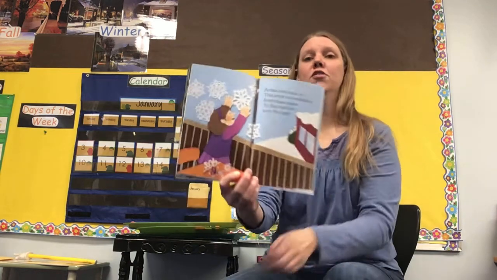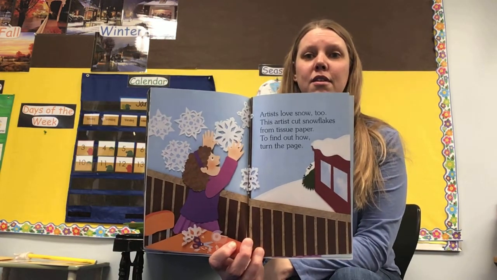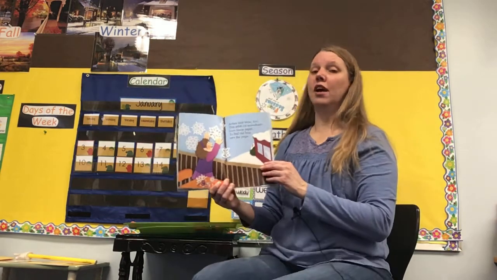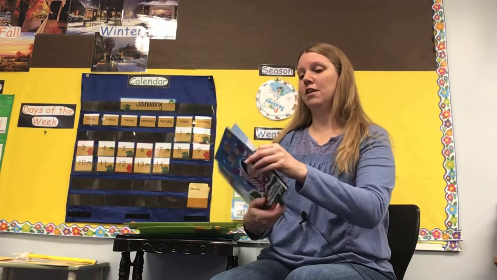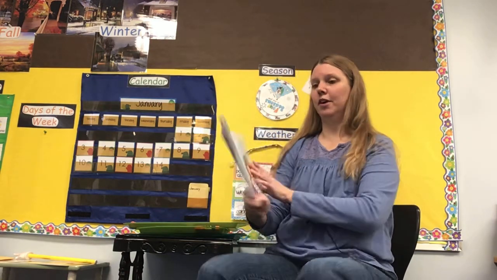So it's going to show us how to do it. And actually, an easy way to make a snowflake like this is to use a coffee filter. Coffee filters make it even easier. But let's see what it says here. And you can do this at home.